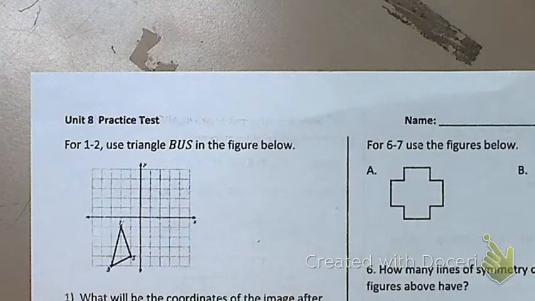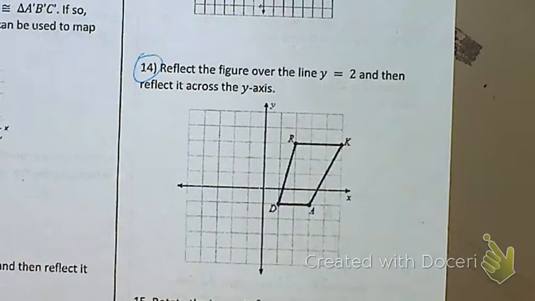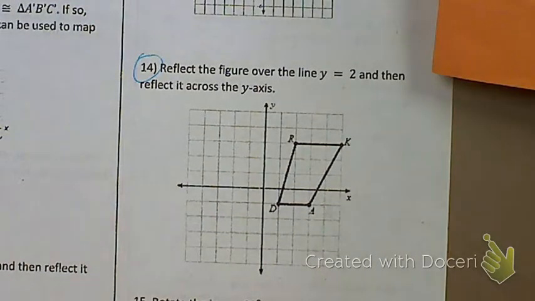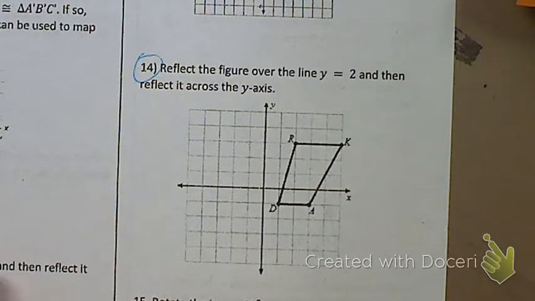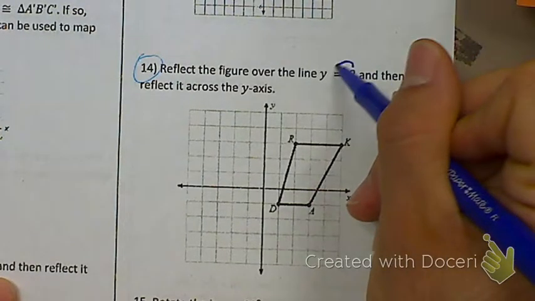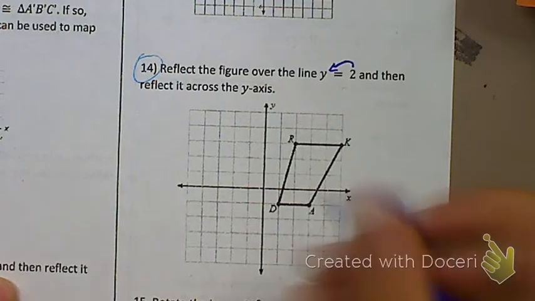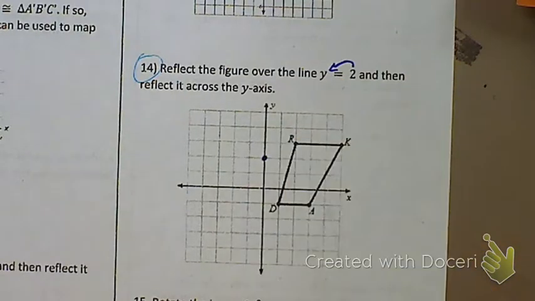So now on this practice test, 14. Reflect first. Over the line, y equals 2. You find 2 on your y. Right there. You find 2 on your y.